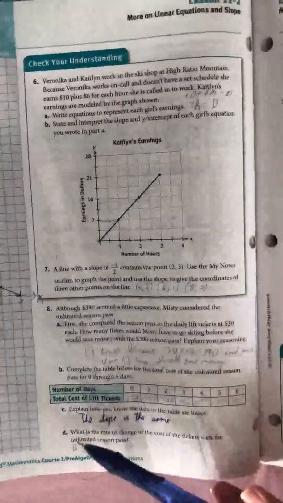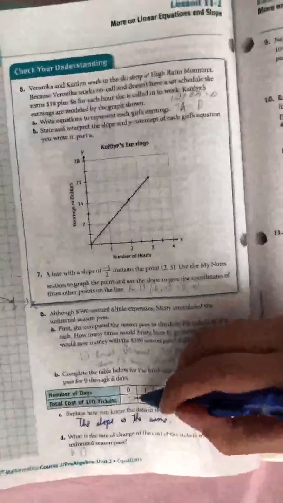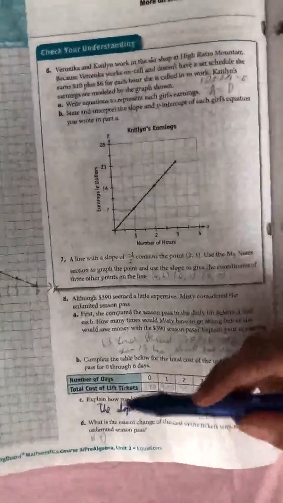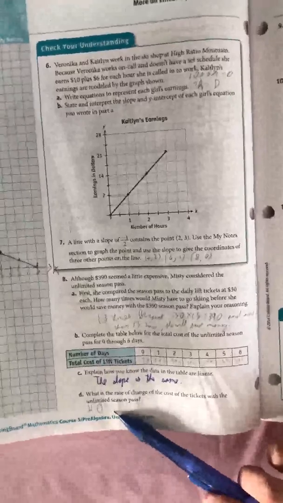So let's move on to 8C. 8C says explain how you know the data in the table is linear. It's linear because the slope is the same, and you can know the slope is the same because there's a slope of 0 for each day because she pays nothing. And let's move on to 8D. 8D says what's the rate of change of the cost of tickets with the unlimited season pass? It's $0, as we discussed in the previous question.